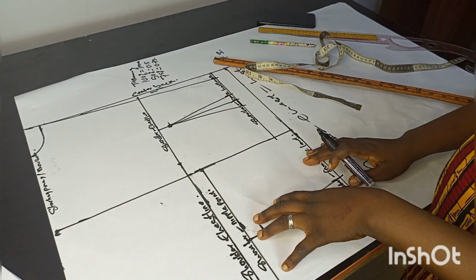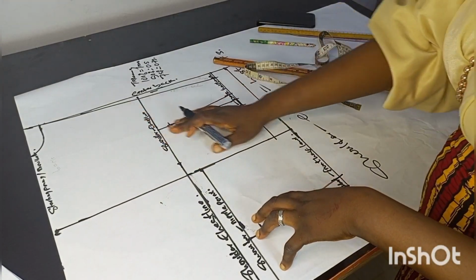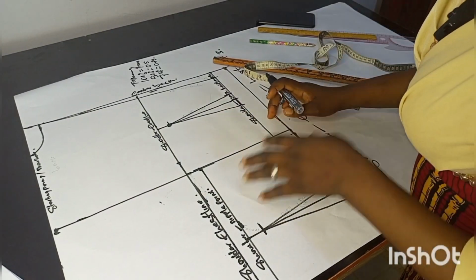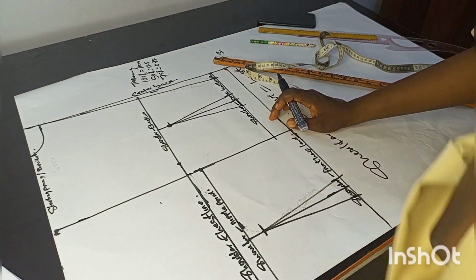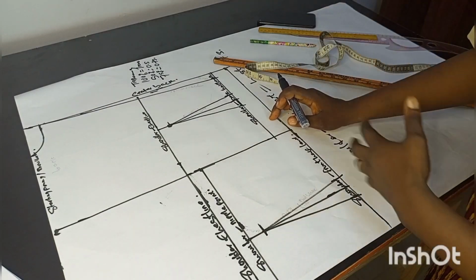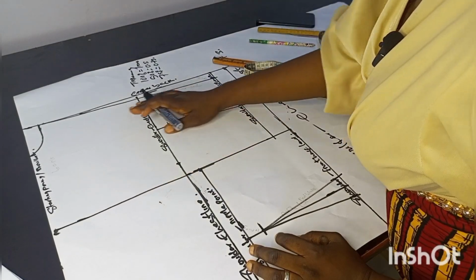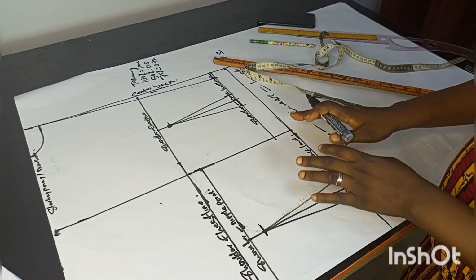Somebody will ask, why didn't we use shoulder to nipple point at the back? That is because we do not have anything called nipple at the back. So we are taking into consideration all the things we have at the back. So that is why we didn't use shoulder to nipple point at the back.